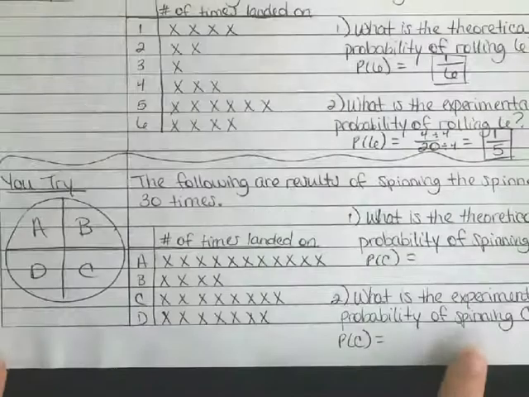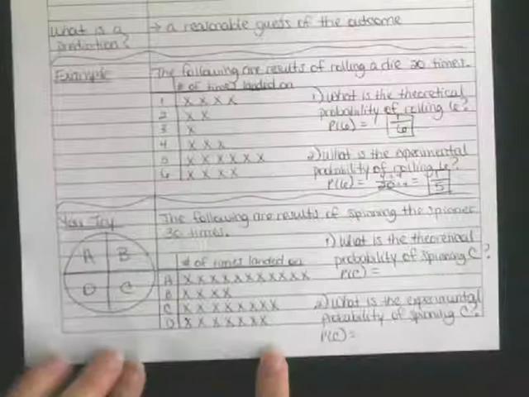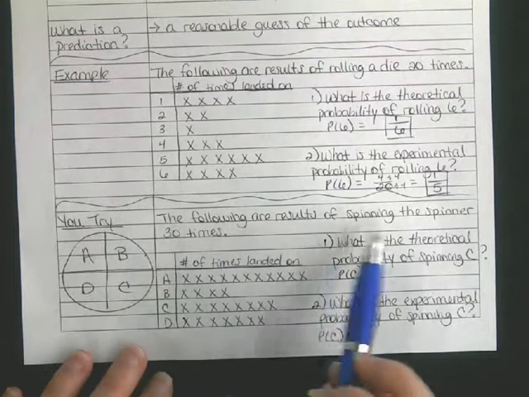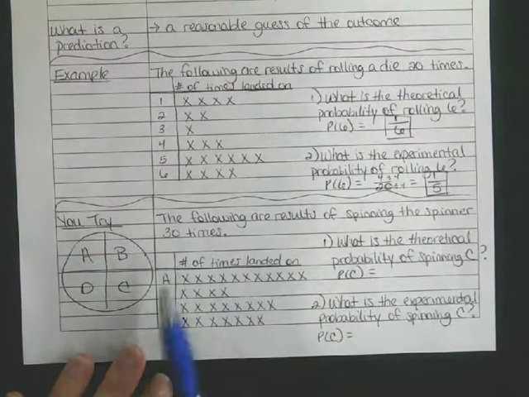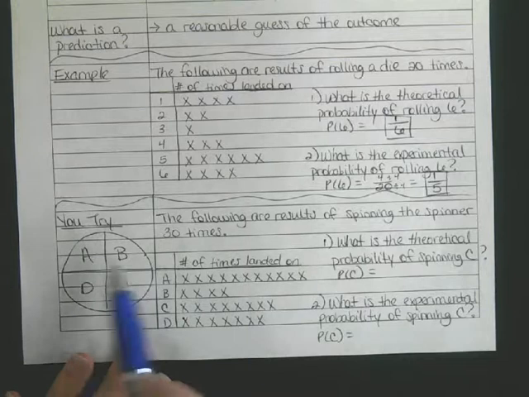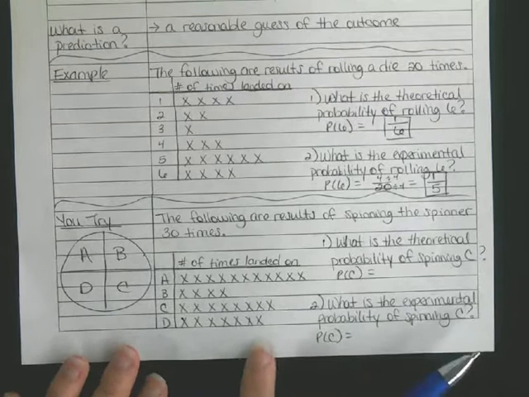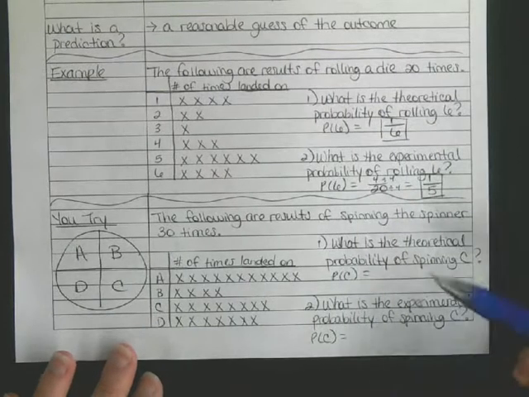Okay. I want you to pause the video and try this section on your own. Let me zoom out just a bit for you. So before you pause, it says the following are results of spinning the spinner 30 times. So here's your data. This was spun 30 times, and this is telling you how many times each letter was landed on. Go ahead and review that, and then I want you to pause the video and answer questions 1 and 2 on your own.